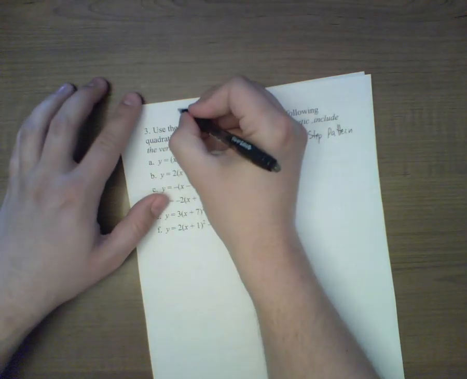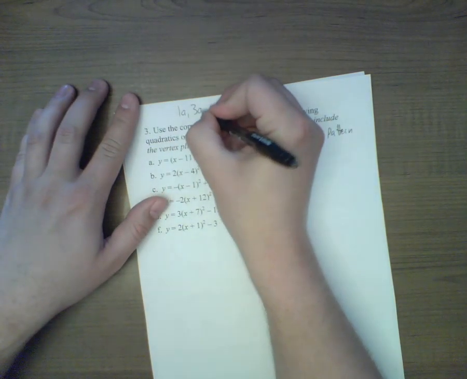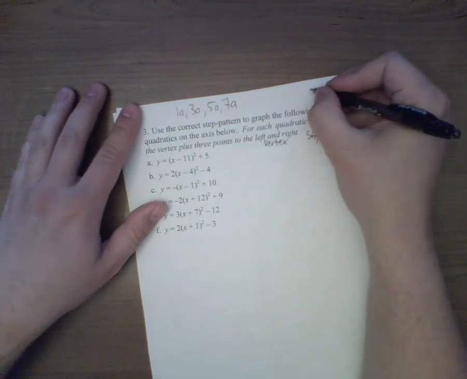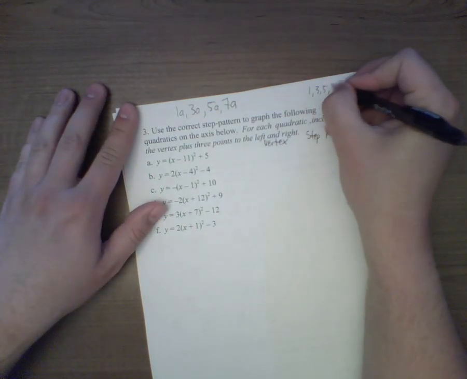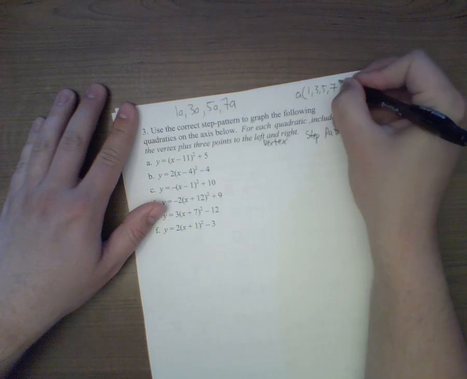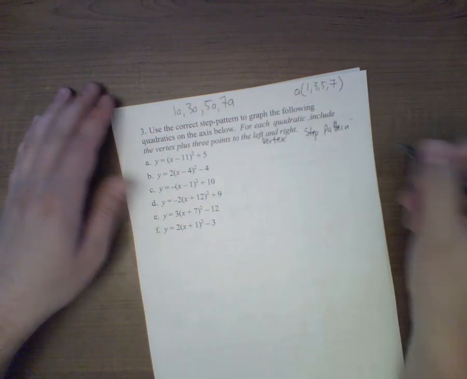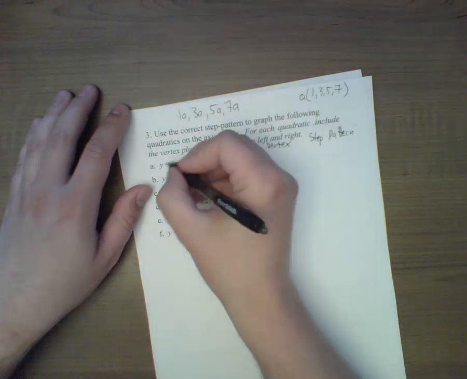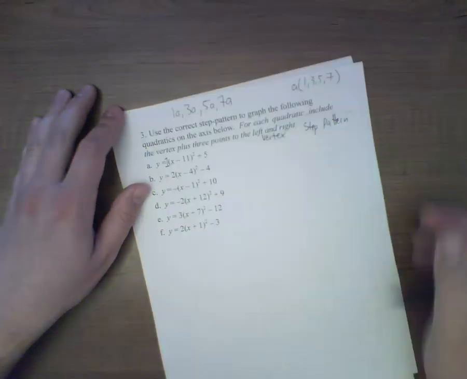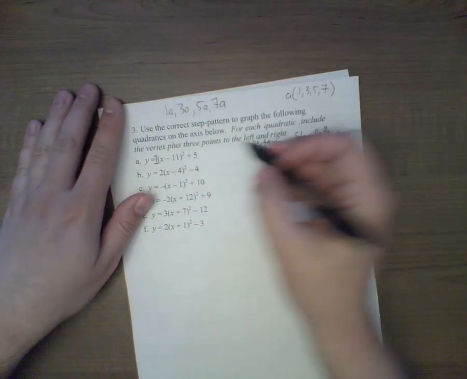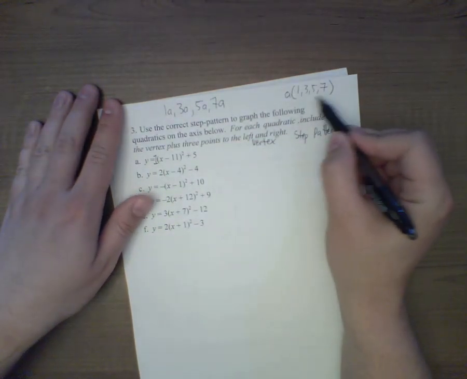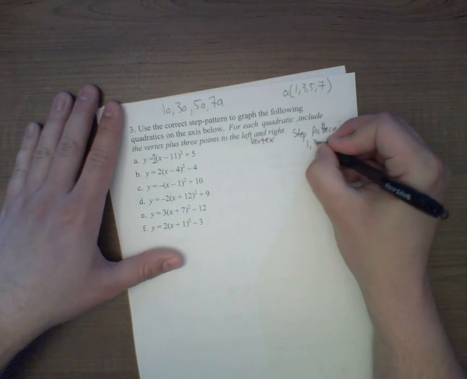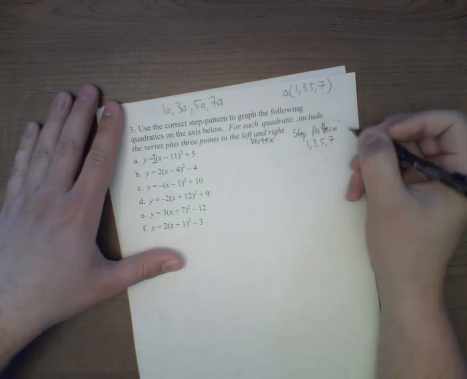Remember, the step pattern goes 1a, 3a, 5a, 7a. So it's just odd numbers, 1, 3, 5, 7, and then I multiply them all by the a value. So what's our a value here? I don't see an a value given, so it's just going to be 1. So let's write our step pattern right away. It's our 1, 3, 5, 7 with no changes because we're just multiplying by 1. So my step pattern is going to be 1, 3, 5, 7.